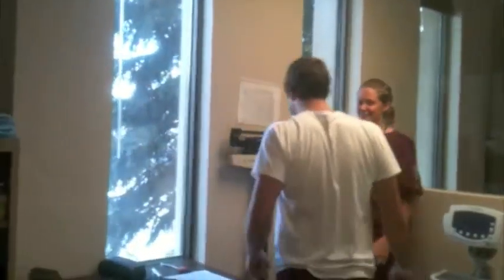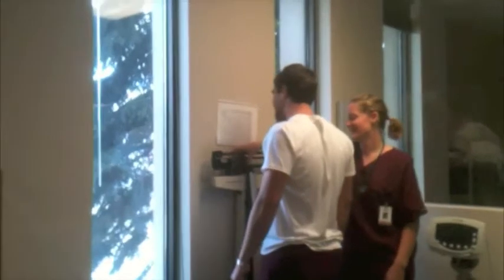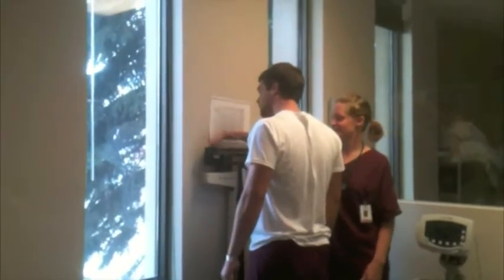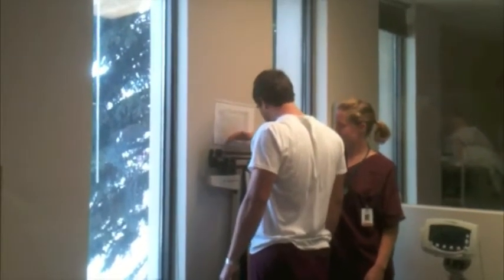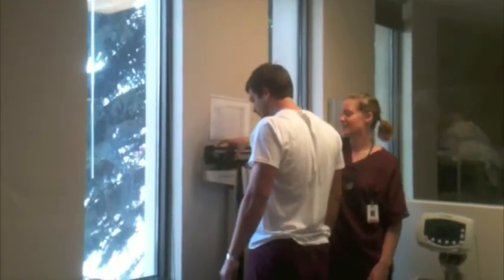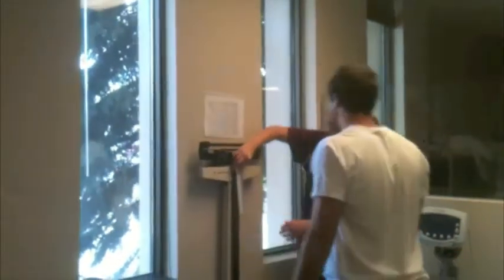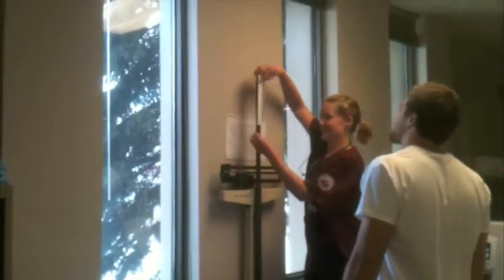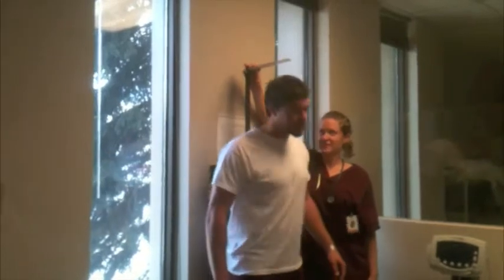She then asks our patient to move to the scale. Here she can determine his weight and height. This will allow her to determine and interpret his BMI. 0 to 18 is below weight. 18 to 24 is normal. 25 to 30 is overweight, and above 30 is obese.